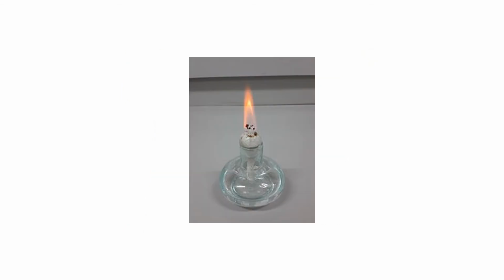Next, we have fuel burning. That's a quicker reaction than the toast. Not much to say about that really. I've got an alcohol burner here like we'd have in the lab. And finally, we have an explosion. Very, very quick reaction. So we can see there we've got a whole host of different speeds of reaction.